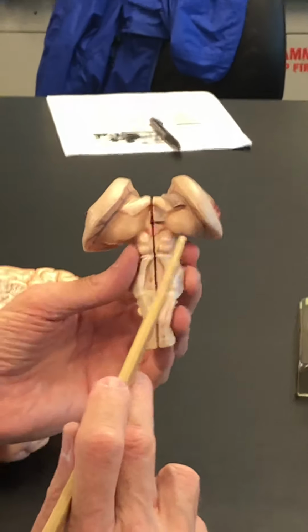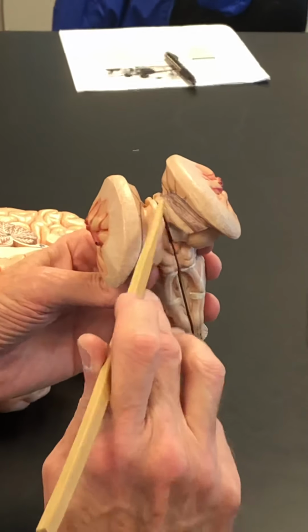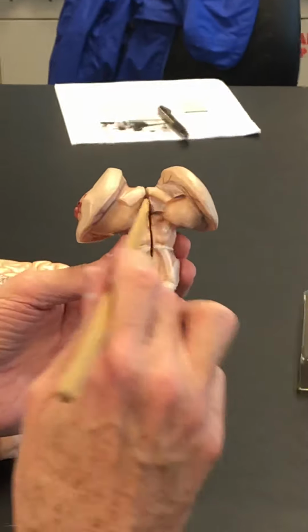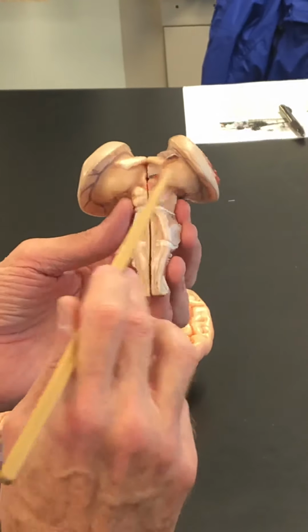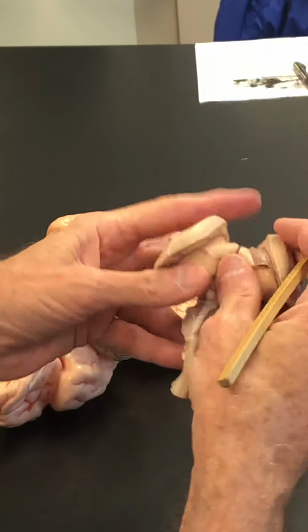But they are showing part of it, because this structure here is the left fornix. This structure is the right fornix. Under the left and right fornix, we have the third ventricle. So the pineal body is within the third ventricle. So they are showing part of the choroid plexus of the third ventricle.